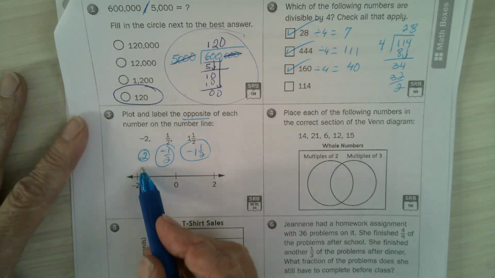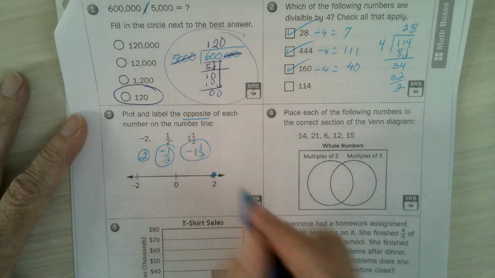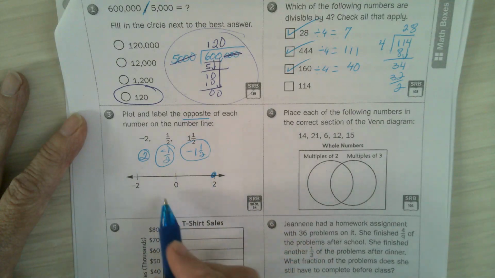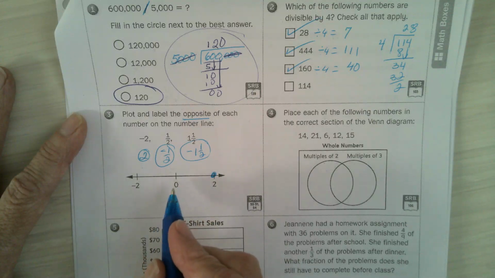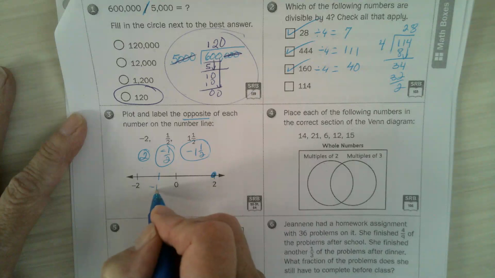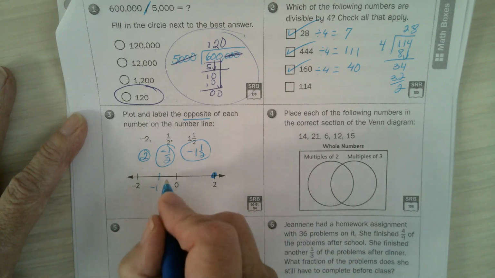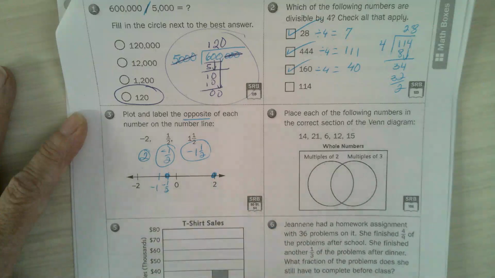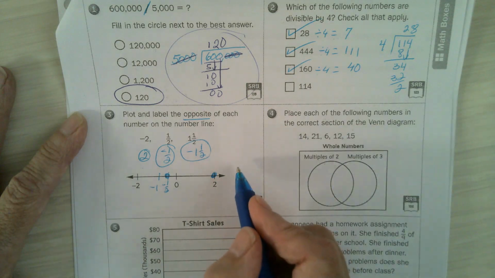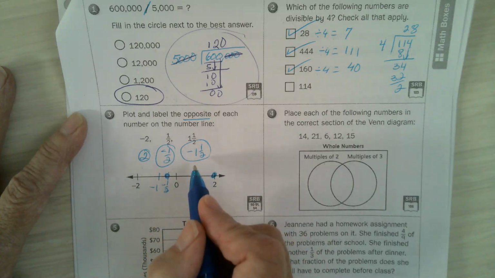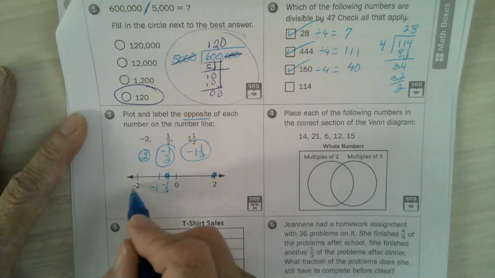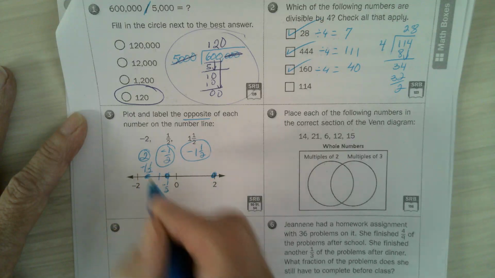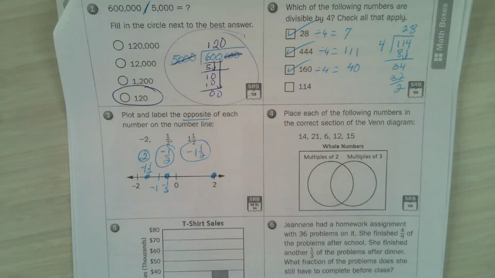Now, the opposite of -2 is +2. That's real easy. Put a dot on the +2. The opposite of 1/2 is -1/2. Wow, we got to figure out where that would be. Between 0 and -2 is -1. And between 0 and -1, that is where you would locate -1/2. Put a dot there. And -1 1/2 is in between -1 and -2. Put a dot right there, and that is -1 1/2. You should have 3 dots on your number line now.